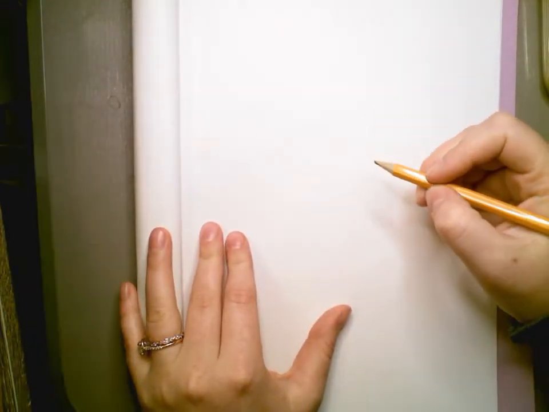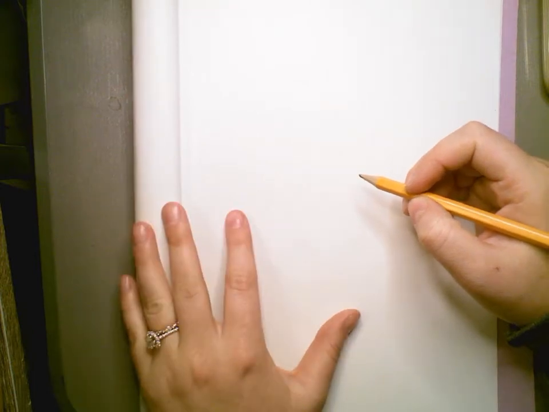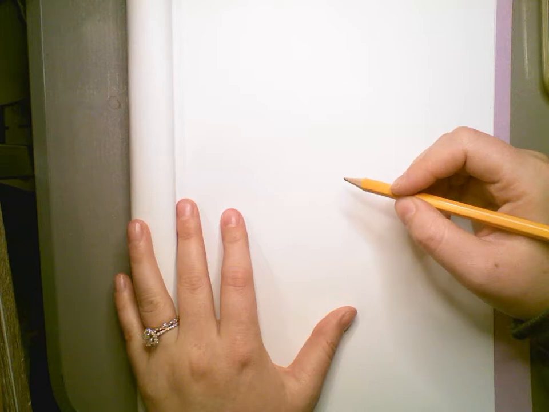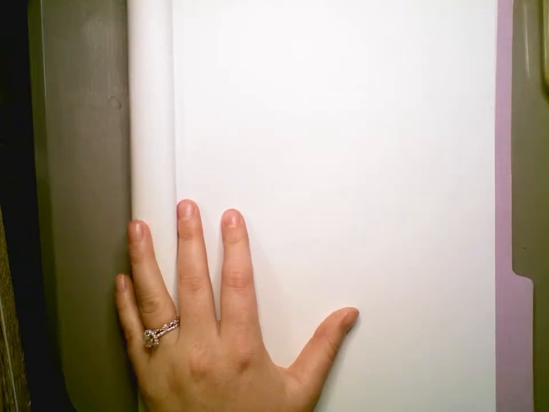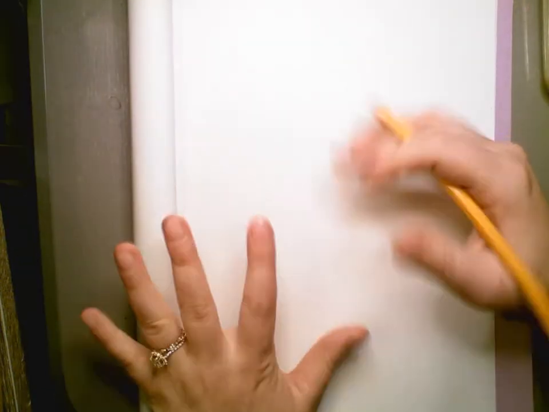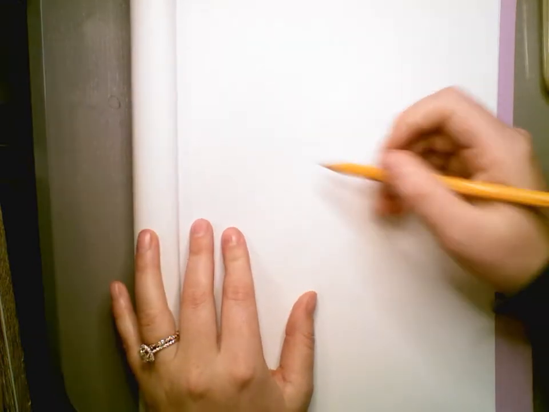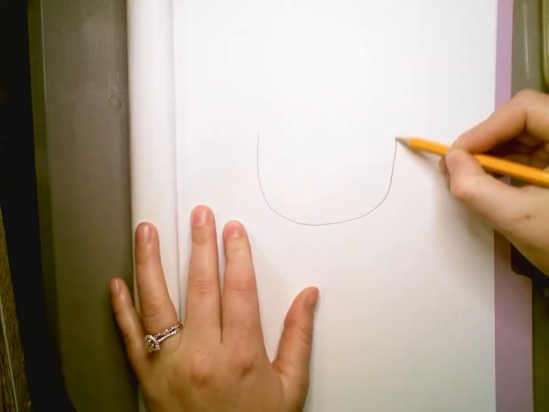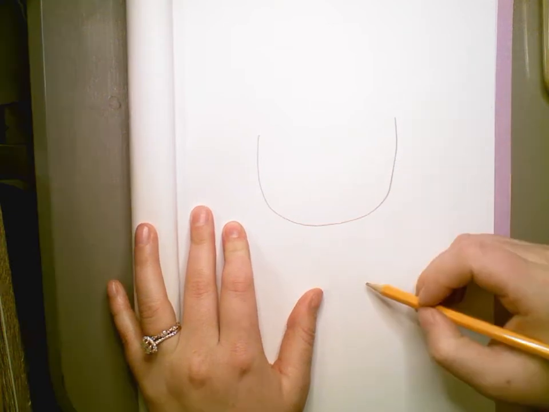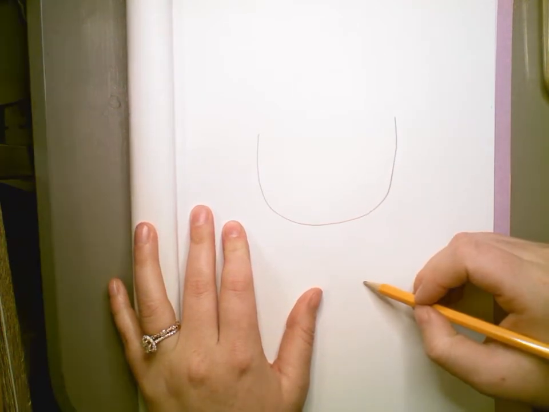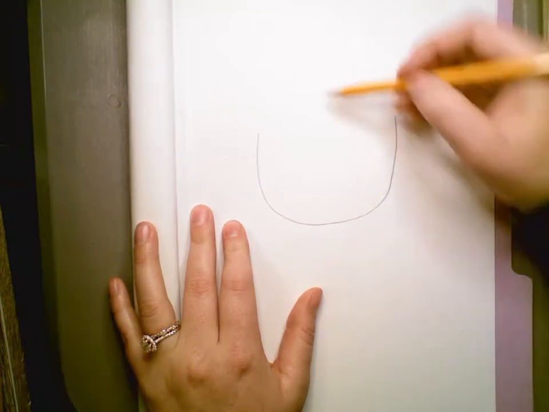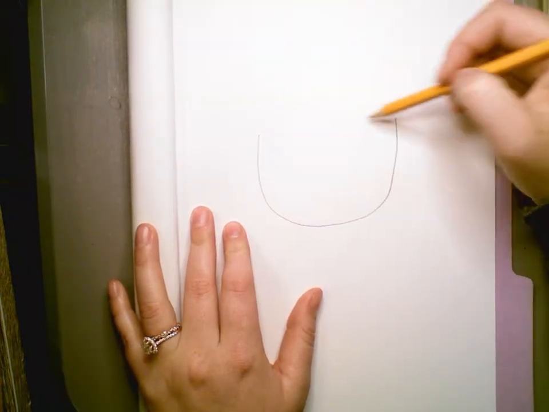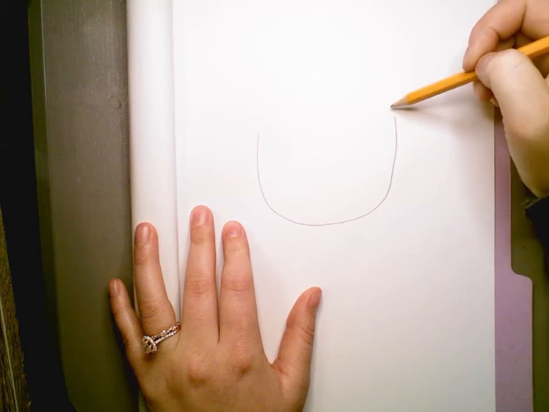So the head is going to be the biggest part of what we're drawing and kind of the focal point, the focus, the first thing you look at or the first thing you notice when you view this art. So that's the first thing I'm going to draw. I'm going to do a big U shape for the head. Then I'm going to draw the hairline. So depending on what kind of hair you have is going to make your hairline a little bit different.